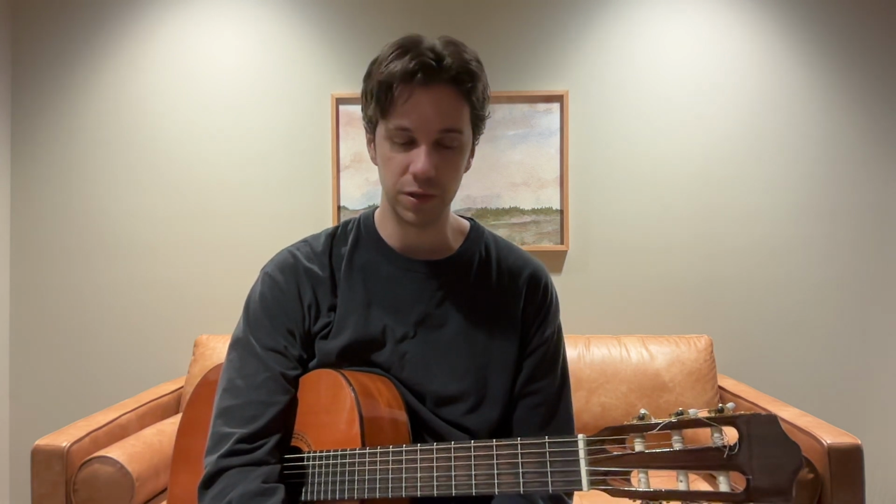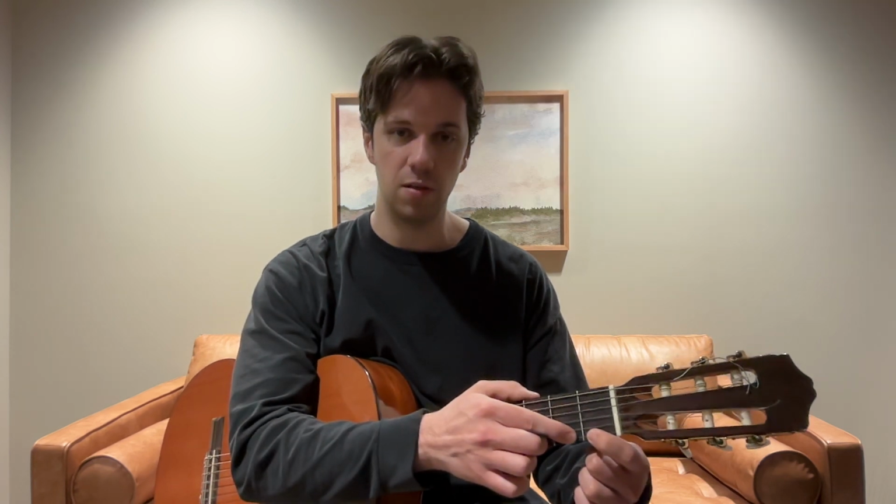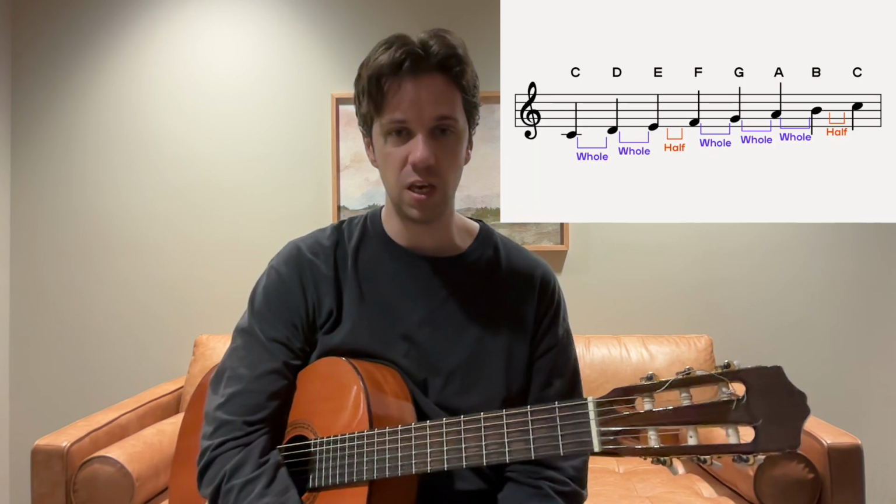So the first concept to understand here is the concept of the major scale. The major scale is built from a pattern of intervals. And an interval is the distance between two individual notes. So we have whole steps and we have half steps. These are the intervals that we build the major scale from. The first major scale that people will usually learn is the C major scale.